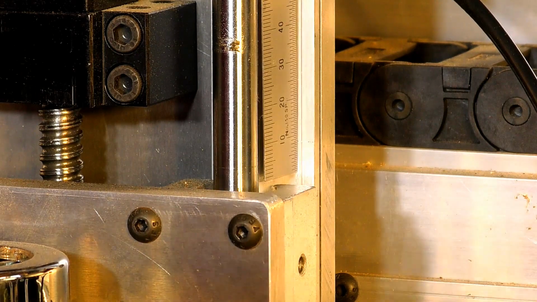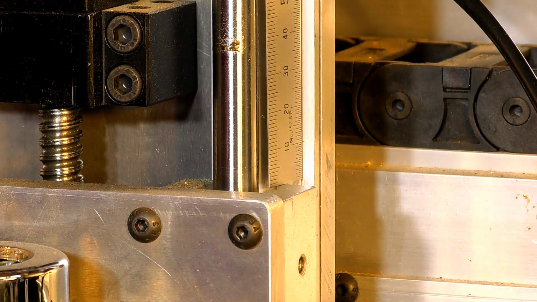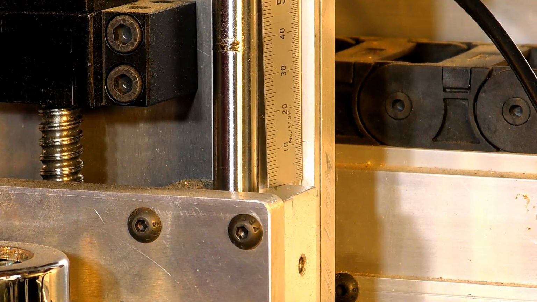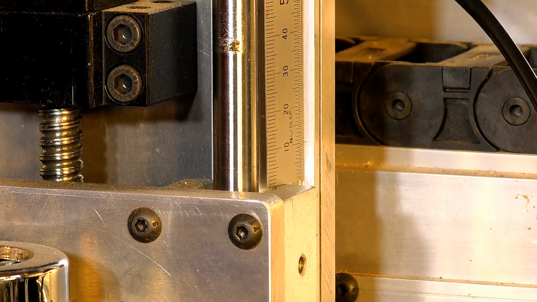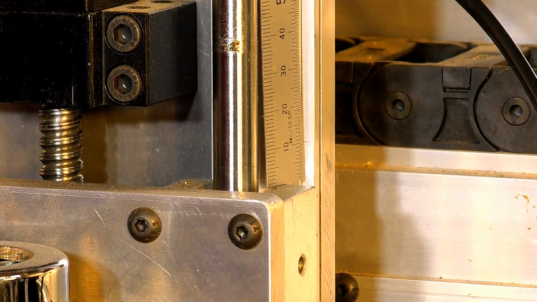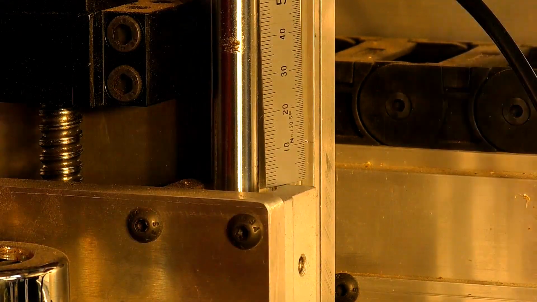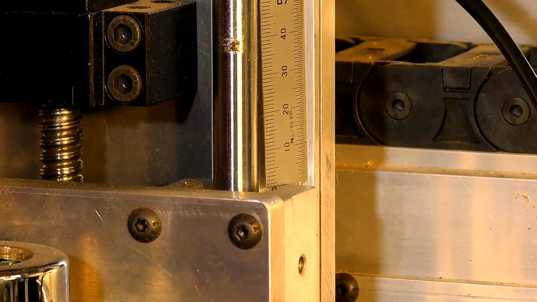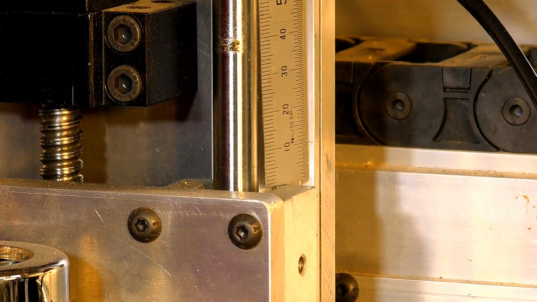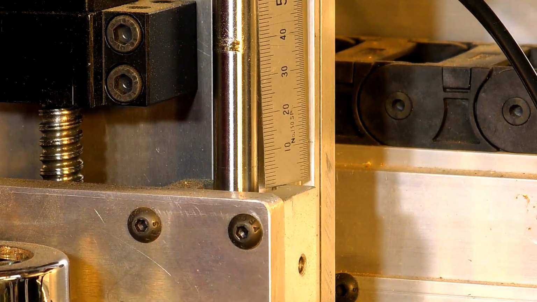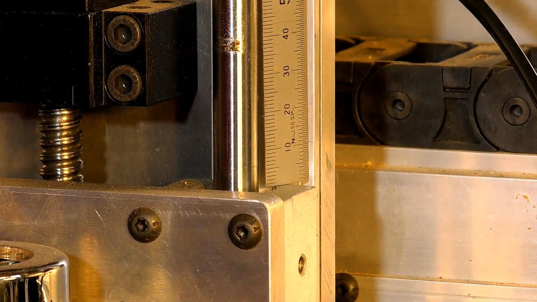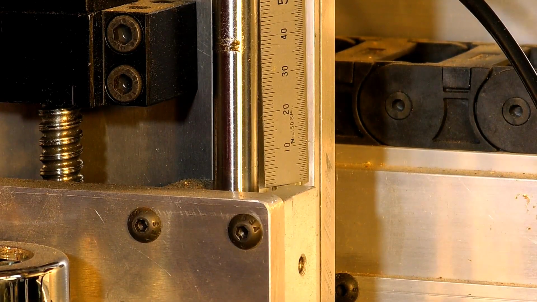Okay, let's have a look here. Hope my head's not in the way. That's not far off. Okay, so I'm just going to fetch it up, and what I'm going to do is take it down 50 millimeters, because the longer the distance you take it, the more the inaccuracy will appear, if there is one.